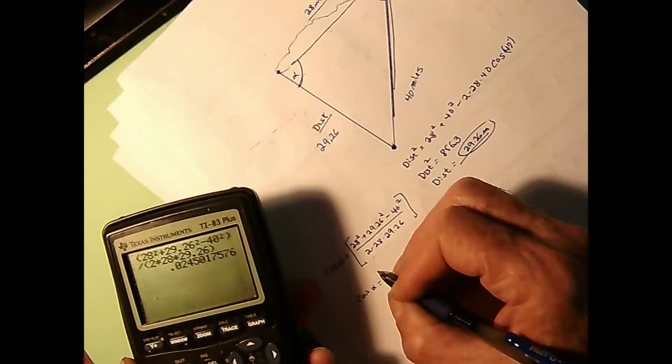28 squared plus 29.26 squared minus 40 squared. Close those parentheses, divided by, and the parentheses around the denominator too. 2 times 28 times 29.26. Okay, I'm going to hit enter, and I got that number. That is the cosine of the angle that I care about. I'll write that down. Cosine of this is equal to 0.0245.